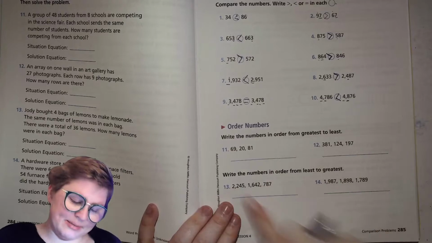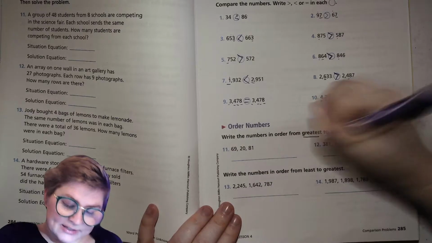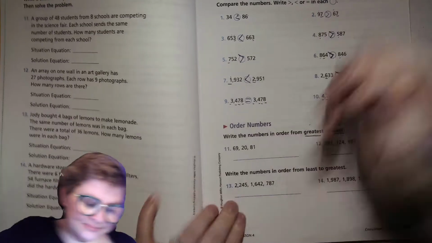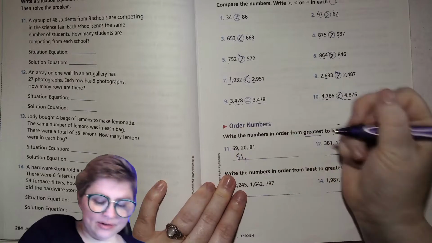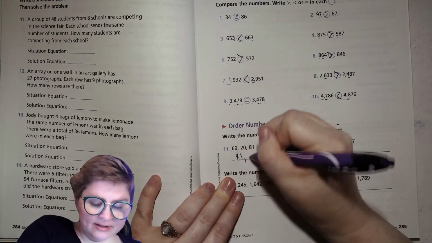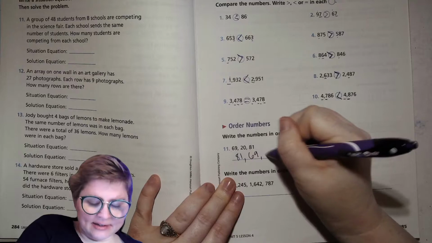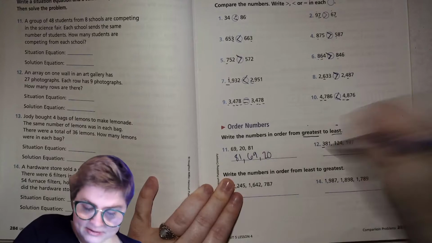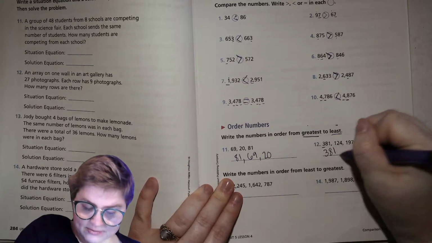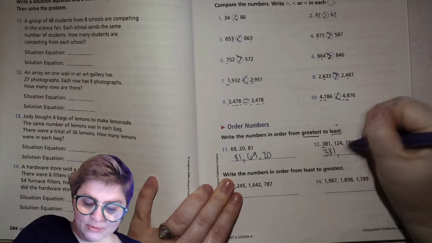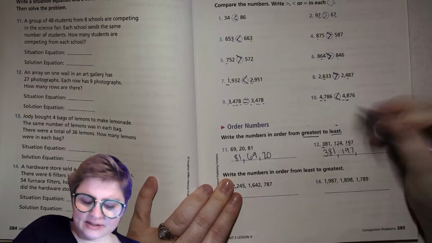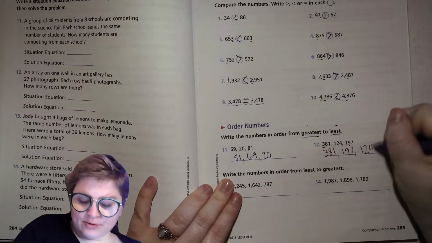Okay, now we're going to practice putting these numbers in order from greatest to least, so big to small. Out of these 3 numbers, what's the biggest one? 81, put a comma. Second biggest one, 69, and then the least number, 20. You try this one. The biggest number, 381. The second biggest number, these are both 100, but this one has 9 tens, so that one's bigger, 197. And the least number, 124.